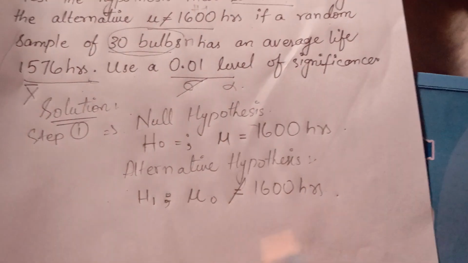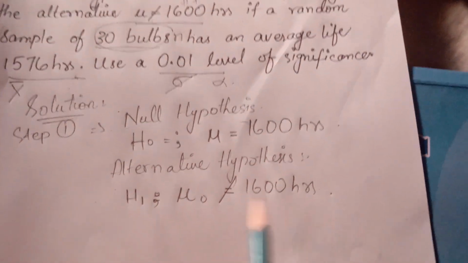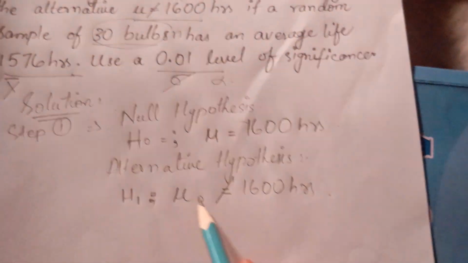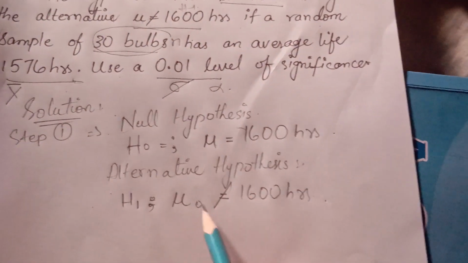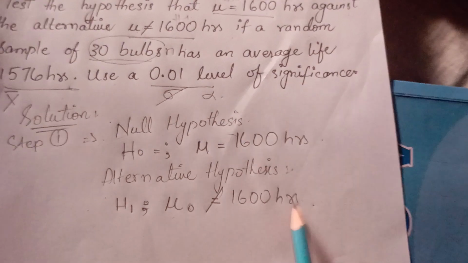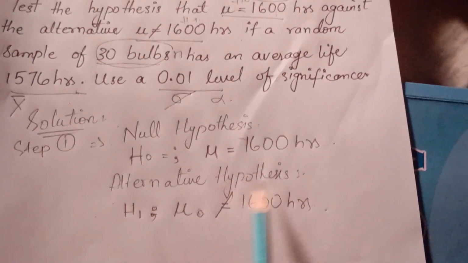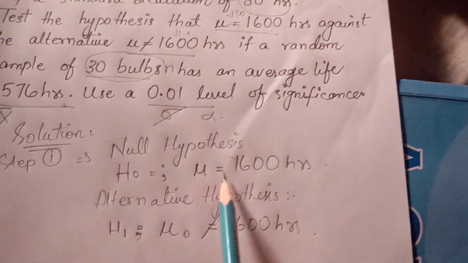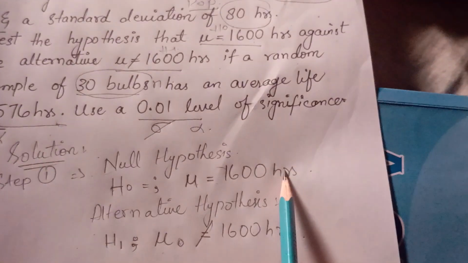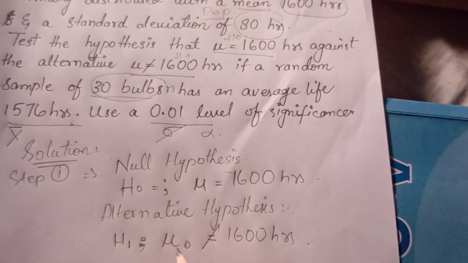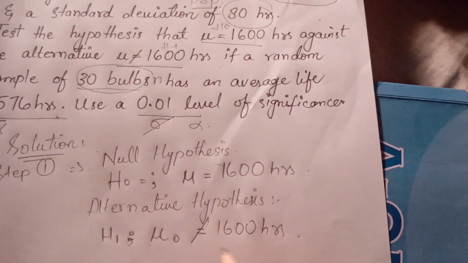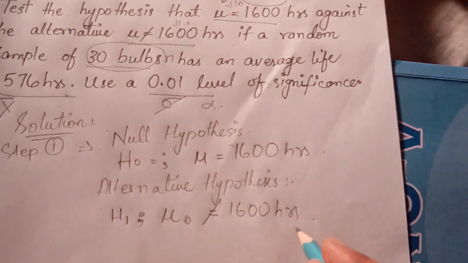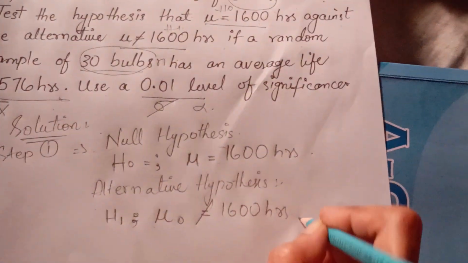Okay, so we have a difference. This is mu and this is mu naught. In the alternative here we use mu naught. So this is the condition. If mu is equal to 1600, then the alternative is mu is not equal to the value of 1600 hours. Okay, then this step is complete.